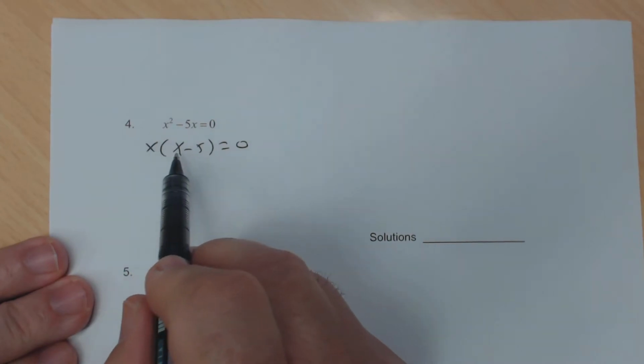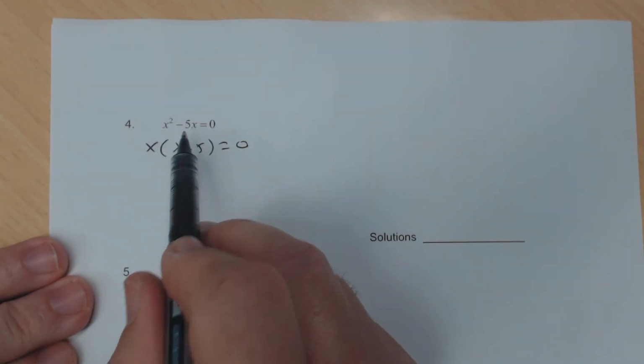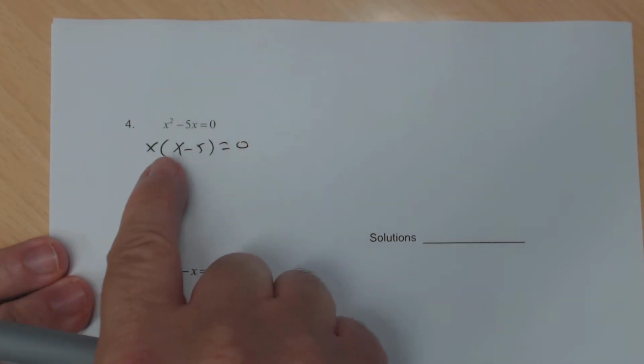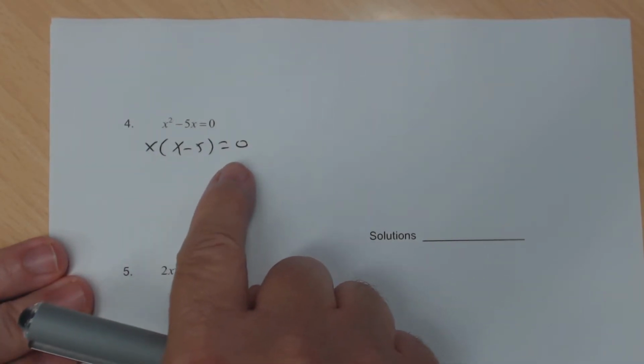Always check yourself. x times x is x squared. x times a negative 5 is a negative 5x. And make sure you say equals 0. You have to keep each of these equivalent. Now notice the next step.